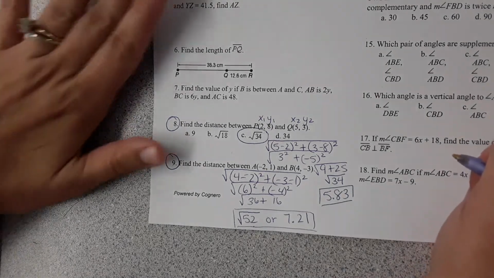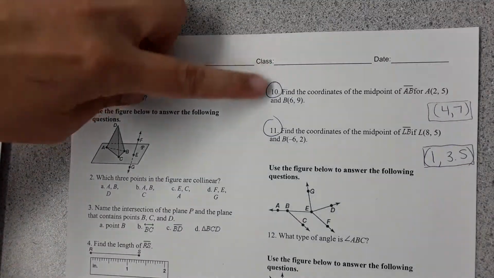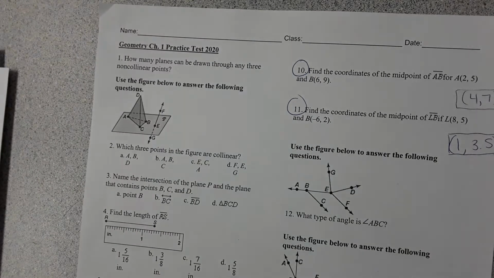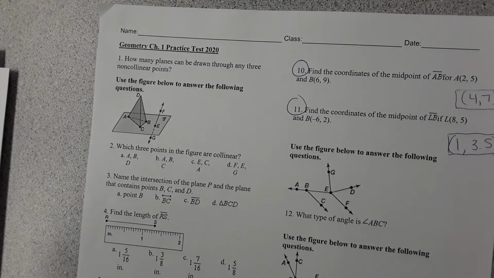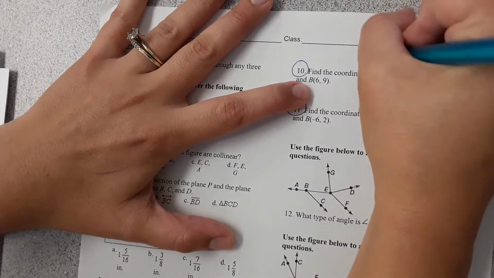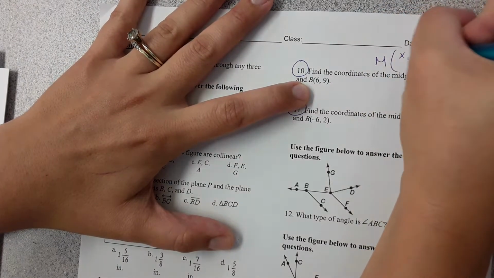And midpoints. For midpoint, I only included problems that had you find the midpoint. I didn't include any problems that had you find the missing endpoint. I decided not to include those on the test. So for midpoint, it's going to be this equation right here.